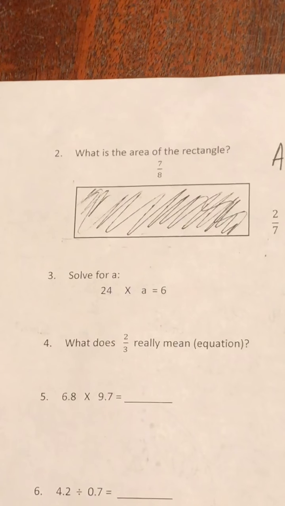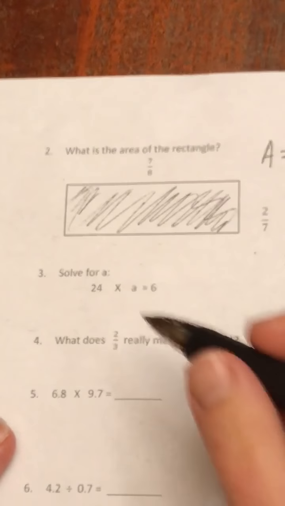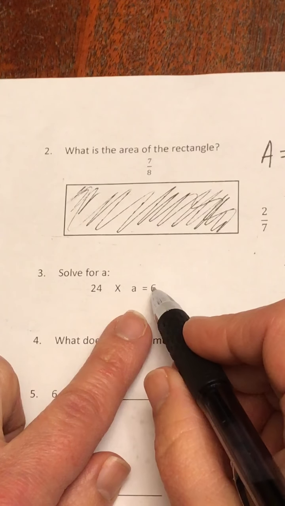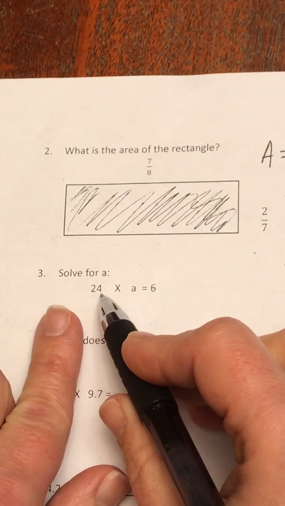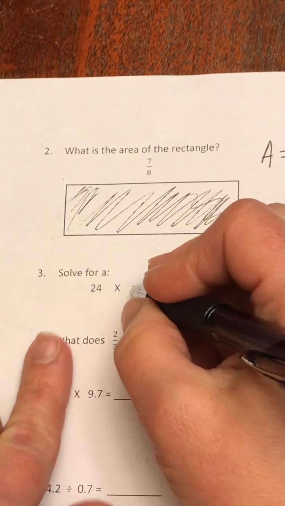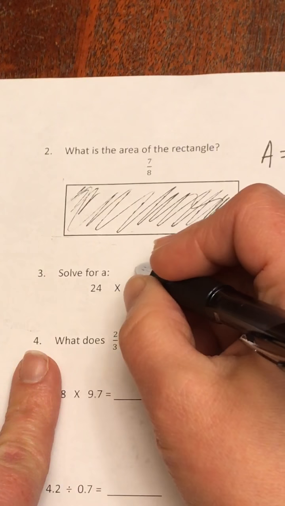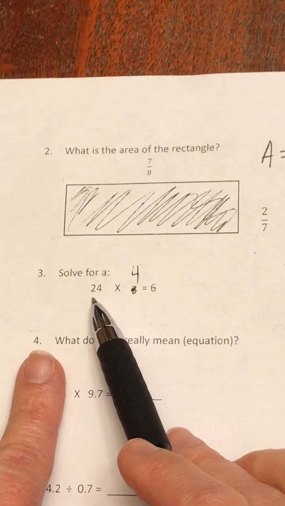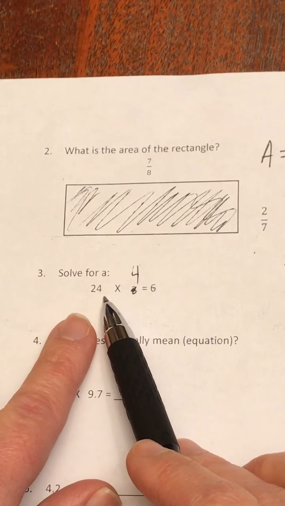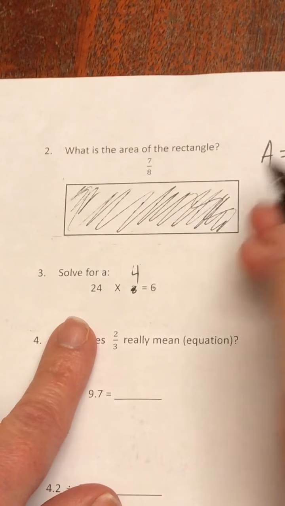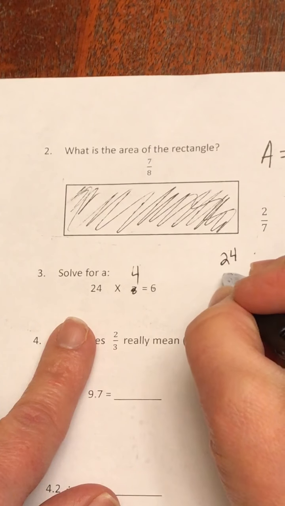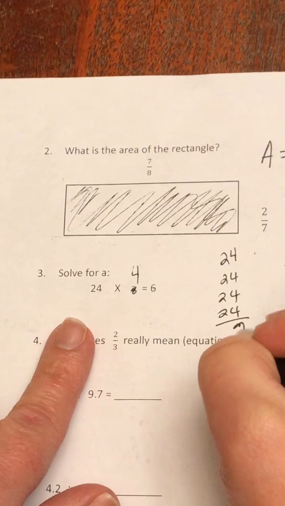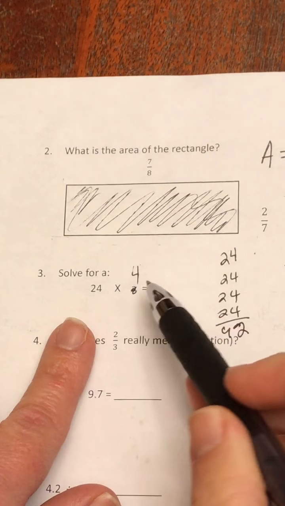All right, so let's take a look at number 3. This also threw a lot of people. I was so happy to see that most of you recognize that 6 times 4 equals 24. So a lot of you knew that that A was going to have something to do with 4. But if I just put 4 in, 24 times 4 means that I have 24 4 times. And when I add 24 4 times, I get 96. So that cannot be right.